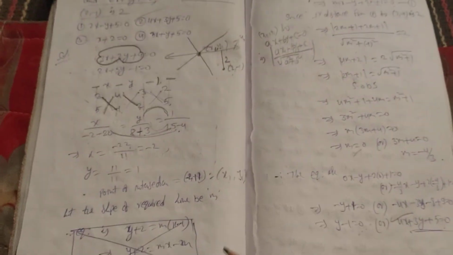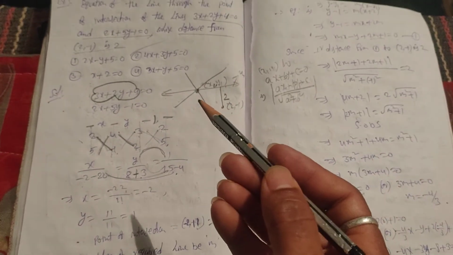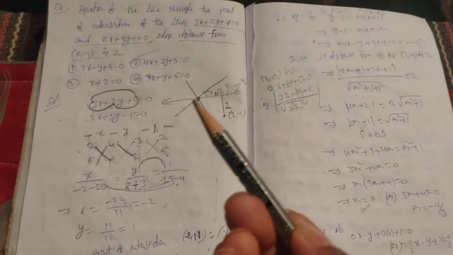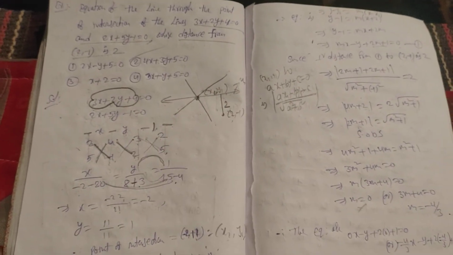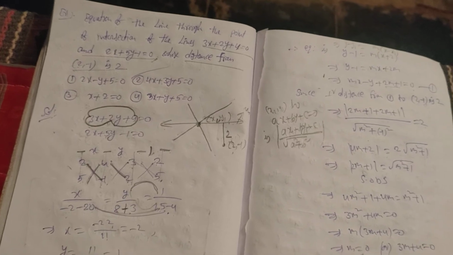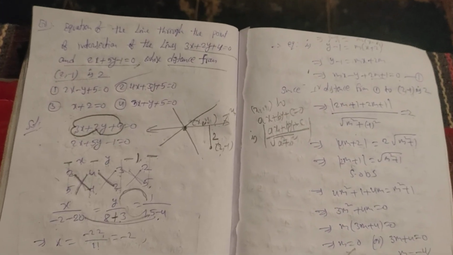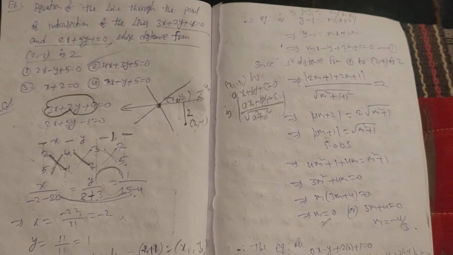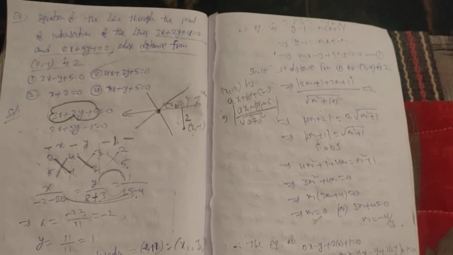Actually, after finding this point of intersection, if it satisfies only one equation among the given options, that is the right answer, and then there is no need to go for this lengthy procedure. But here we should go for the lengthy procedure. So that is the way to find the answer for this question. Okay. So children, if you have any doubt, please ask me again.